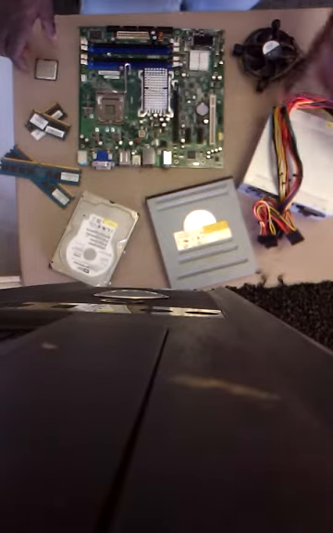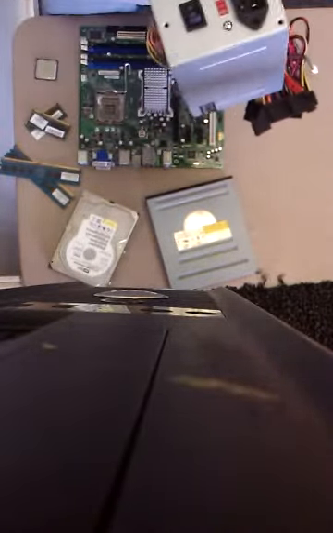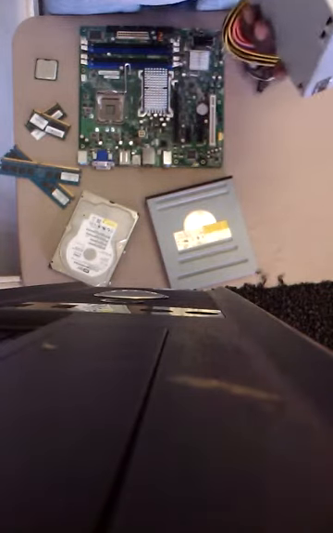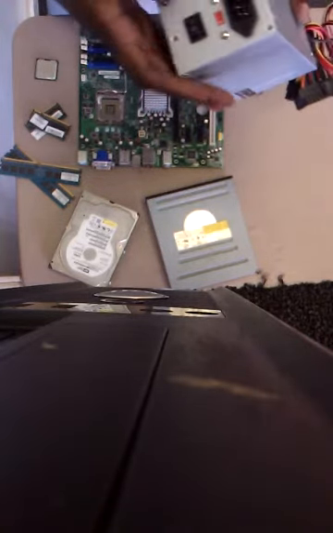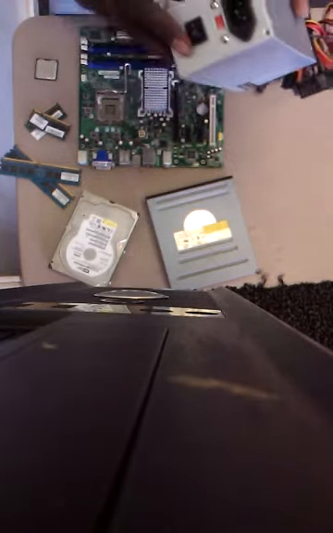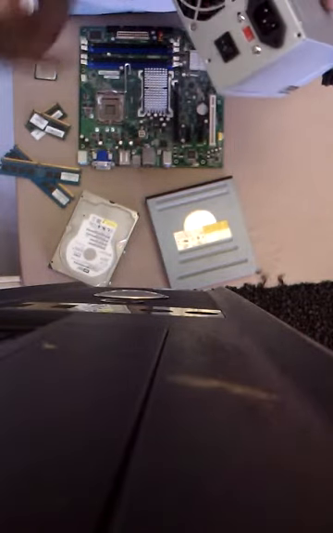Okay, right here we have the power supply. This is what a power supply looks like. The power supply generates energy to every last single one of these components to make it work. And some have a switch, and this is where you will plug the cord into, and then into an outlet. It's the power supply.